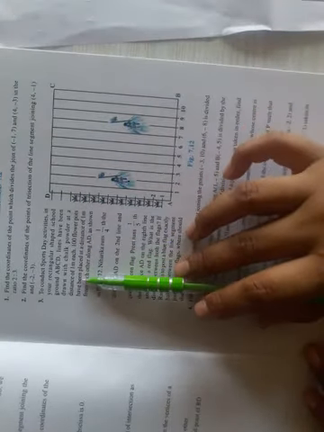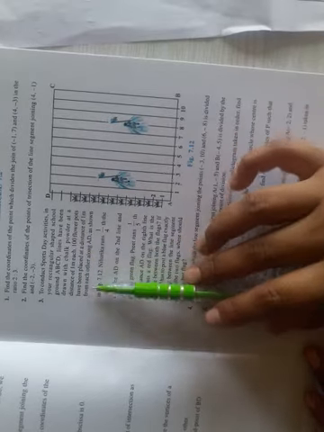100 flower pots have been placed at a distance of 1 meter. See again, every pot is at a distance of 1 meter. So the distance between each and every pot is 1 meter. Like this, how many pots are arranged? 100 pots are arranged.